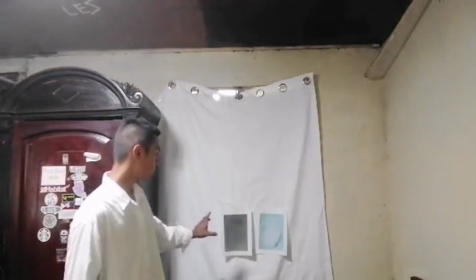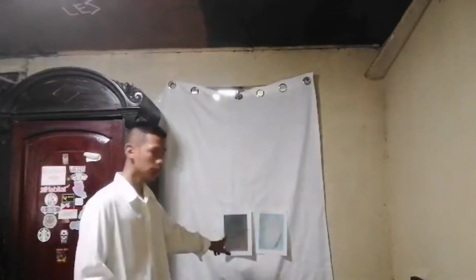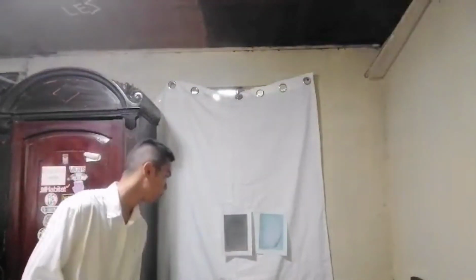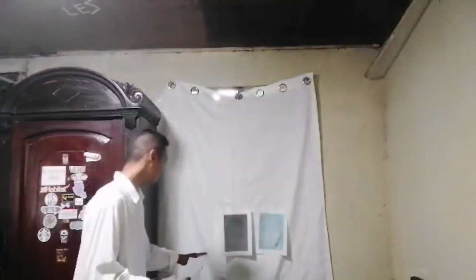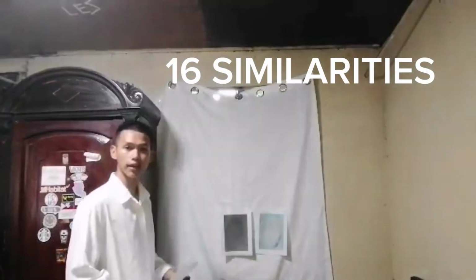And then we proceed now to the presentation about the latent prints. So you can see the two fingerprints right here. This is the plain impression, and this is the latent print made by the fuming box. You can see the 16 similarities of these two fingerprints.